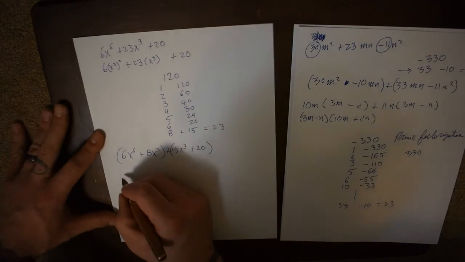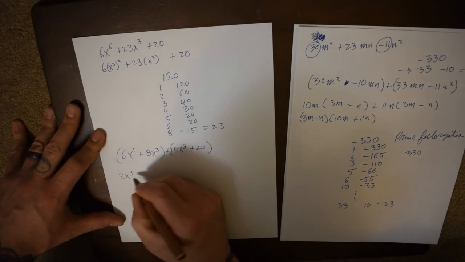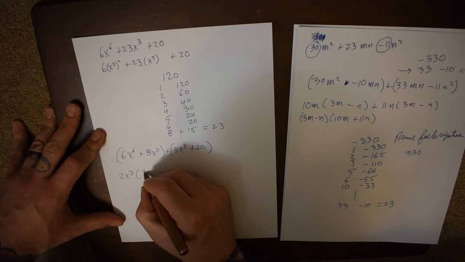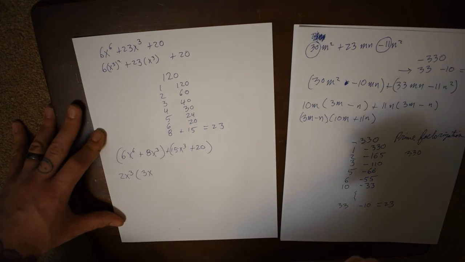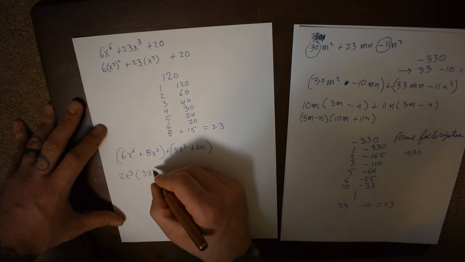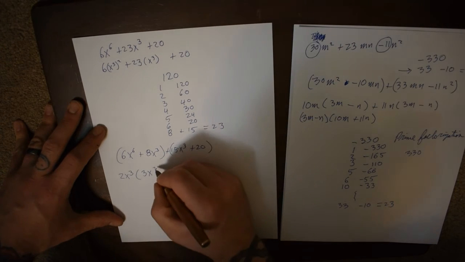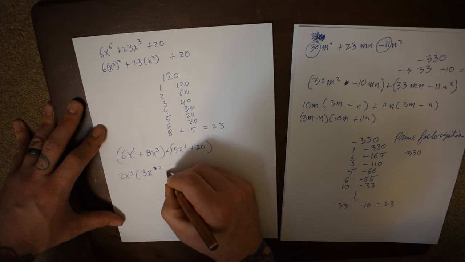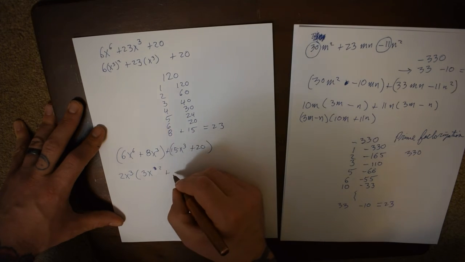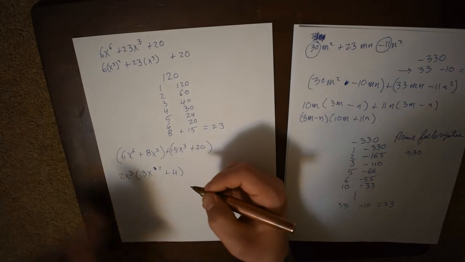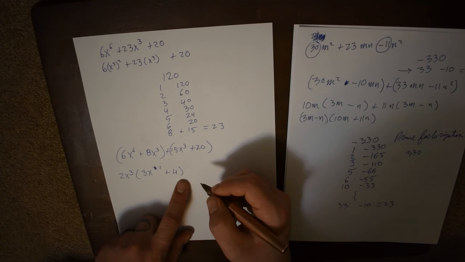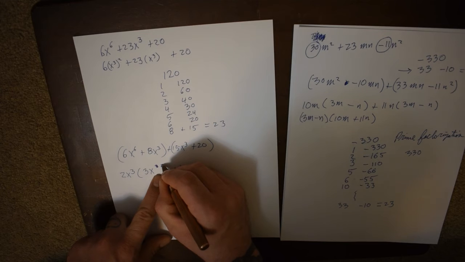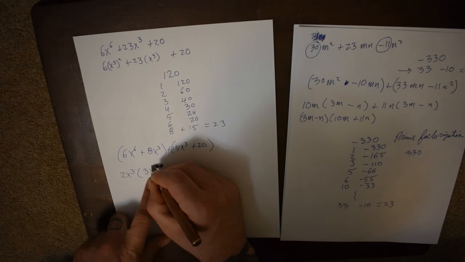I can pull out a 2x cubed from both of those terms, leaving me a 3x cubed plus 4. Sorry about that.